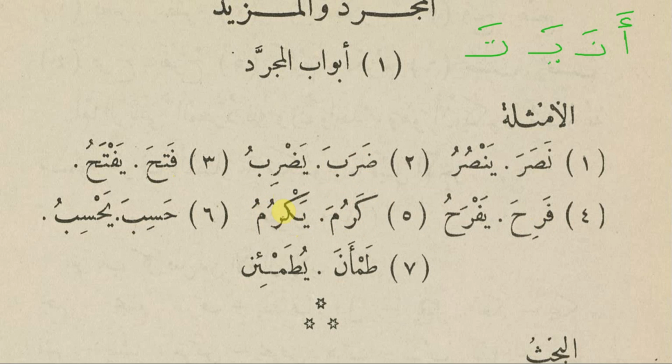Notice how it changes in the present tense. Yak. Notice how the first letter lost its vowel. Yakrumu. It keeps the same movement. So this one here, it's simple. You just add the present tense and do not move or use a short vowel on the first letter here. Karuma, yakrumu. Hasiba, yahsibu. They are few in number, and most of them start with the vowel wa. Waritha, yarithu. So they're the last here because they're the fewer in number.